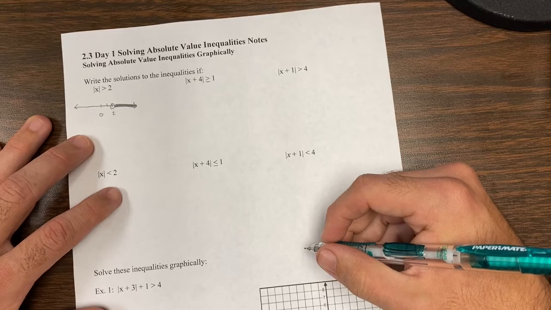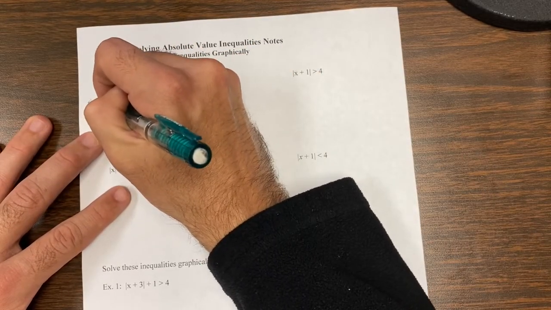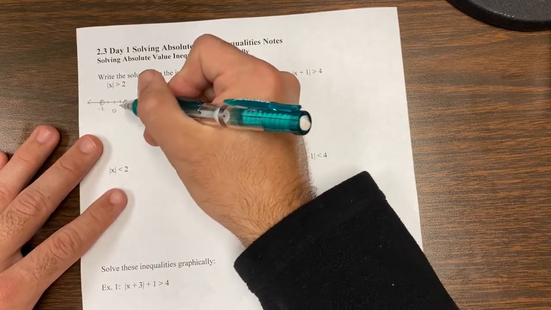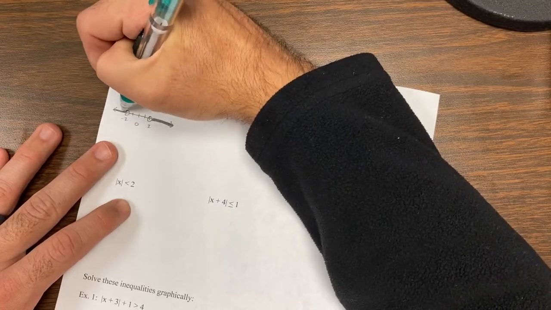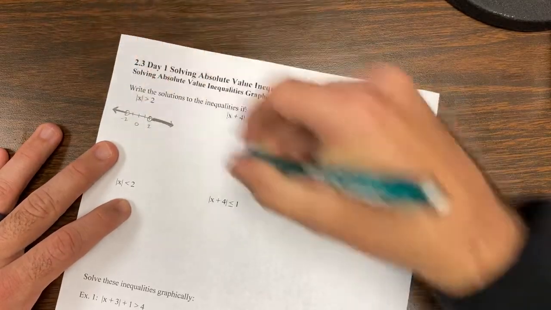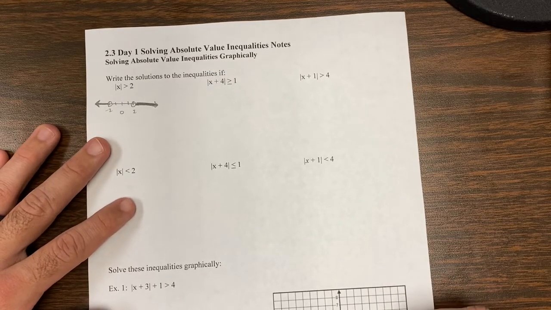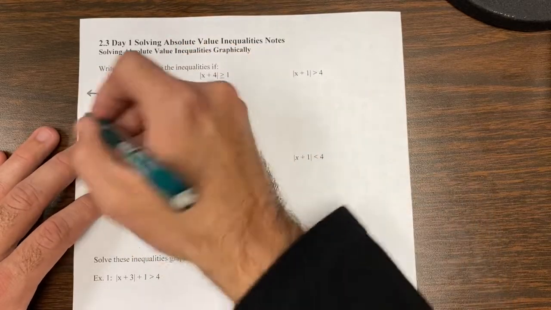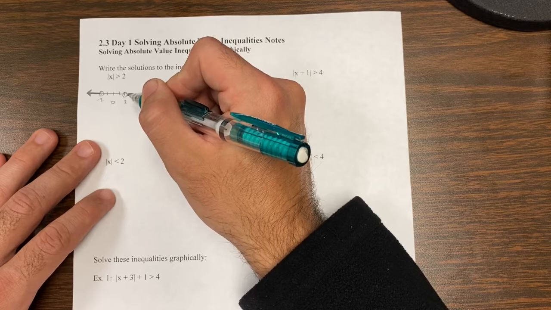Then, on the negative side, if we're at negative 2, we can't go to the right from negative 2 because that's closer to 0. So we have to go to the left, so I'm going to shade to the left. And this shaded region represents all the possible x values that satisfy this inequality.